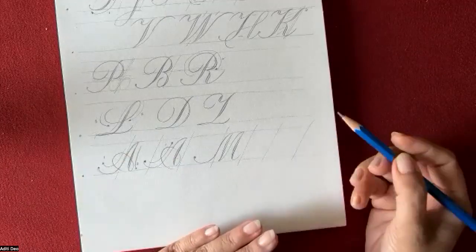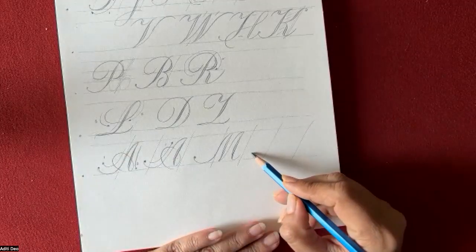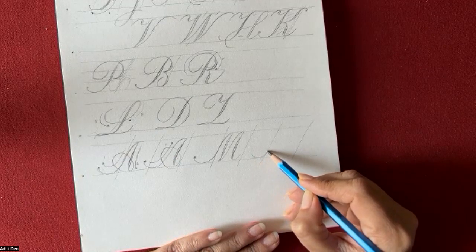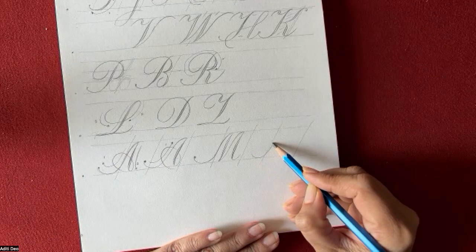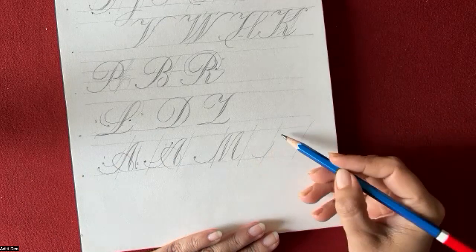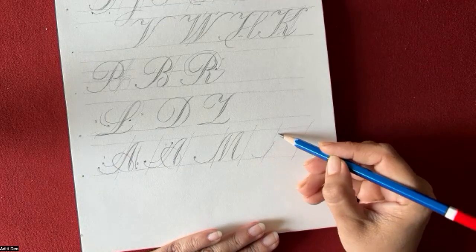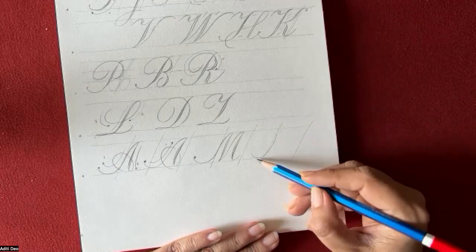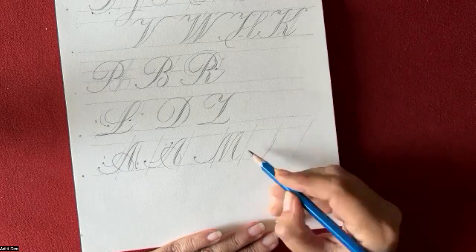So I'm going to give you the Engrosser script N, where we take this line up as if it were a main stem up to the middle. And then instead of going to the right, we go straight upwards. So it's a curve going up.